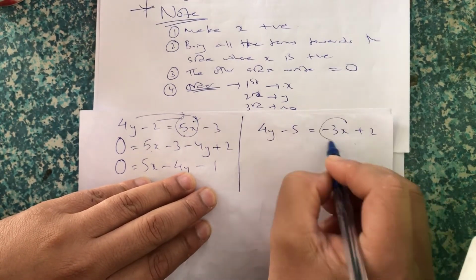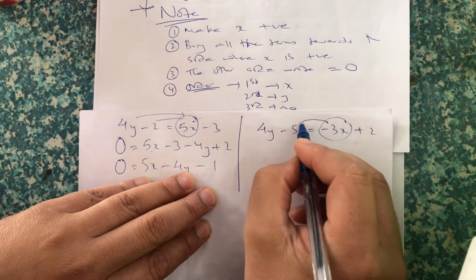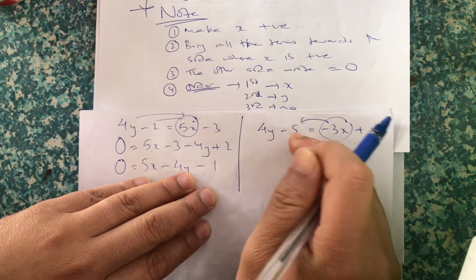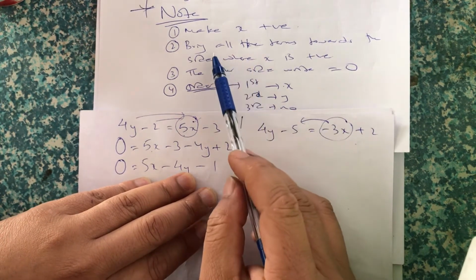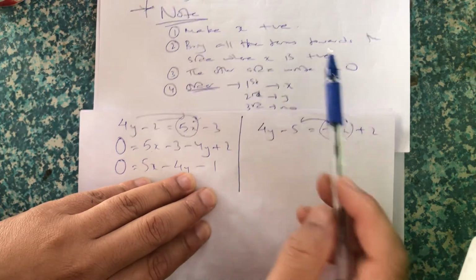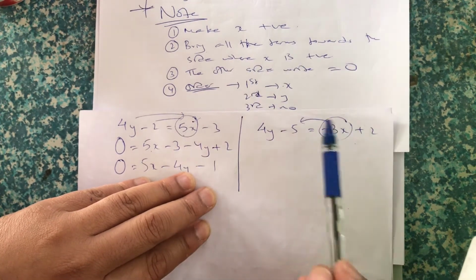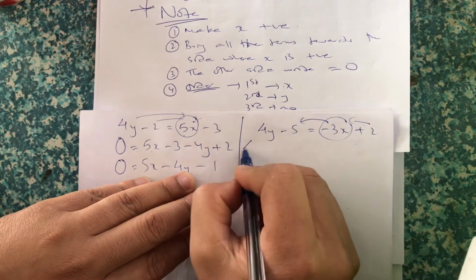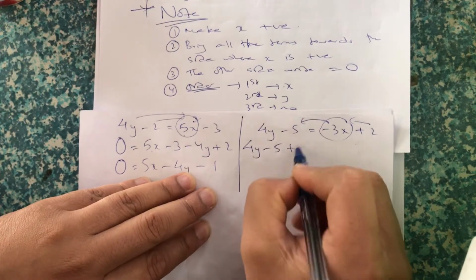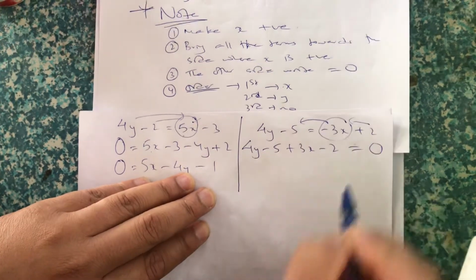So x is negative, I need to make it positive, so I'll bring it this side. When I bring it this side, x becomes positive, and the rule says bring all the terms towards the side where x is positive. So I'll have to bring everything this side. When I bring everything this side, what will happen? 4y minus 5 plus 3x minus 2, and the other side I write equal to 0.